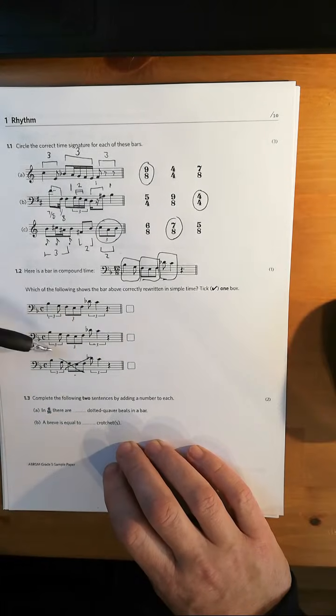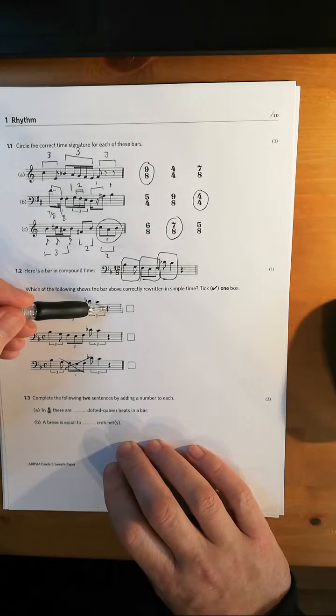So what's the difference between these two? Here you have a dotted crotchet, and here you have a single crotchet.